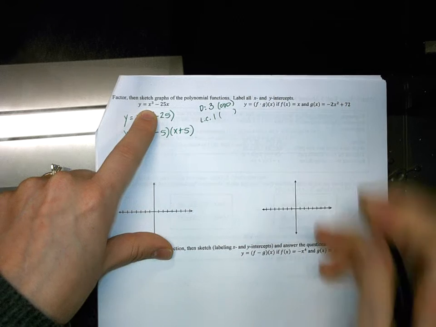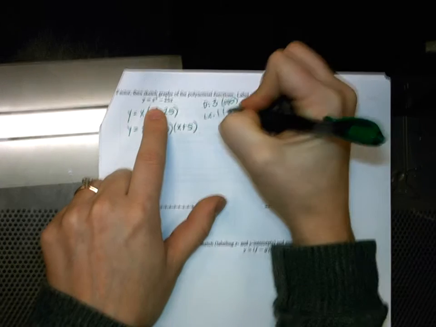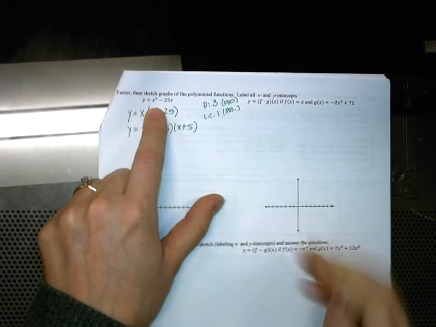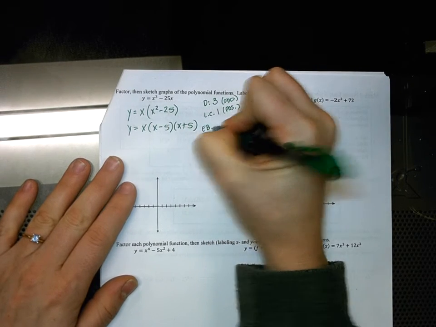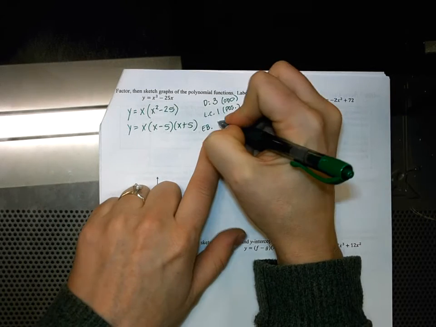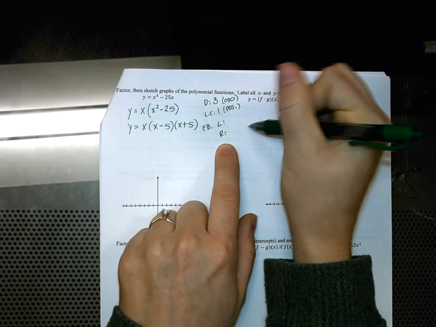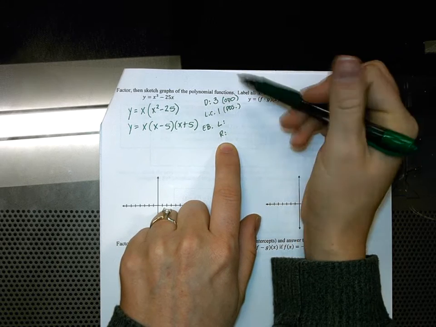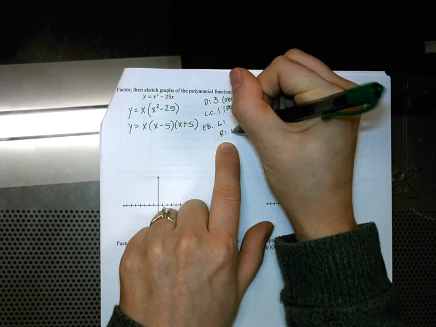What's the important information about a leading coefficient? Positive. All right, those two pieces of information help me determine my end behavior. So we are going to do the right side first. Where do I get the right end behavior? From the leading coefficient. So if the leading coefficient is positive, the right end behavior is positive.